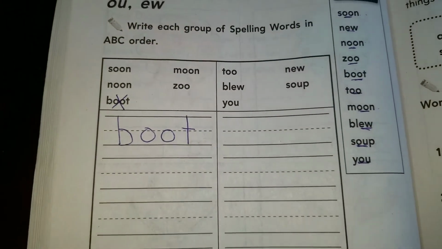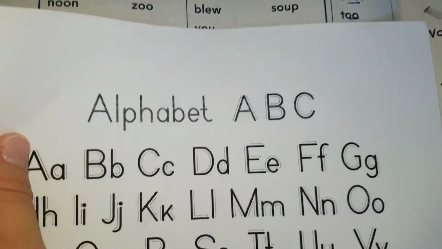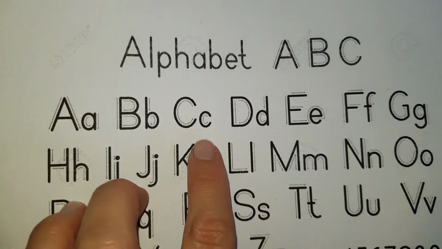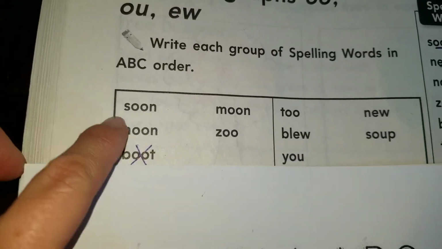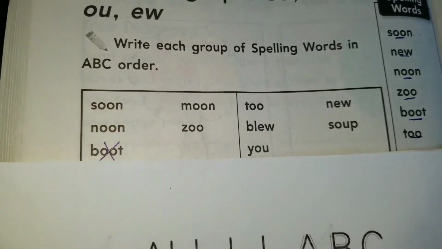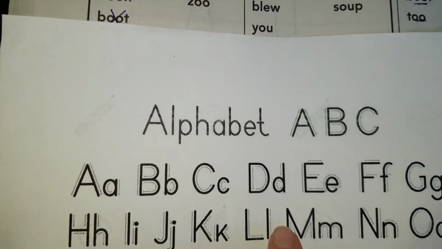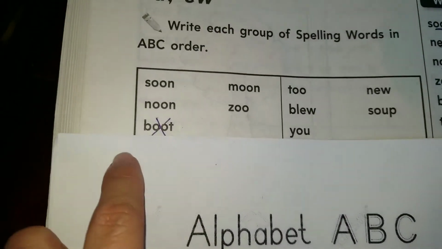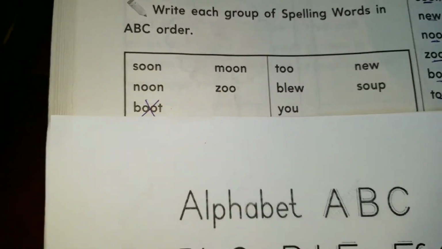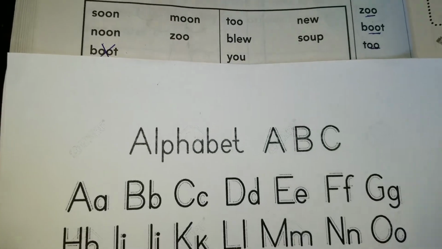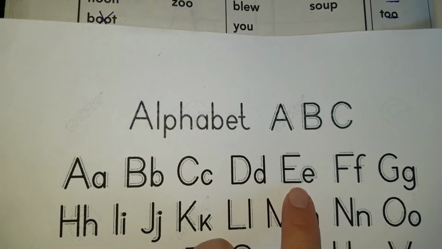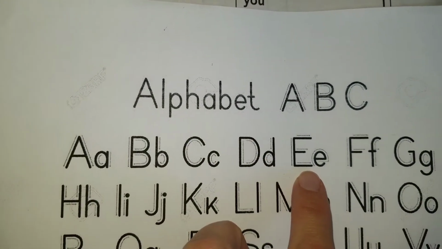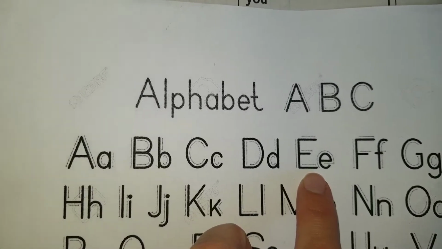Boys and girls, let's go ahead and move on to letter C. Letter C. Do you see any word that begins with letter C? No, there's not. After letter C goes letter D. Do you see any word that begins with letter D? No, there's no word that begins with letter D. After letter D goes letter E. Do you see any word that begins with letter E? I see.